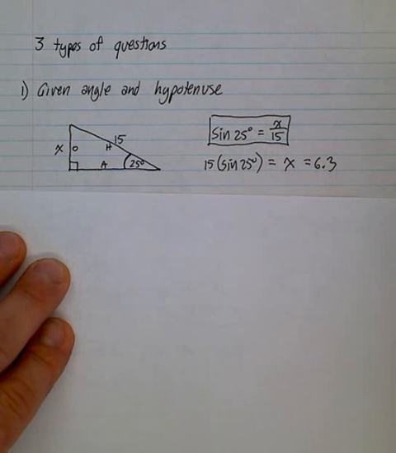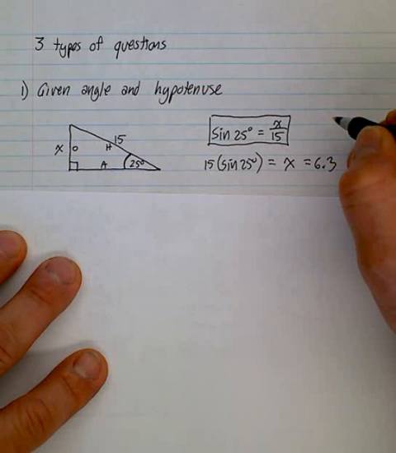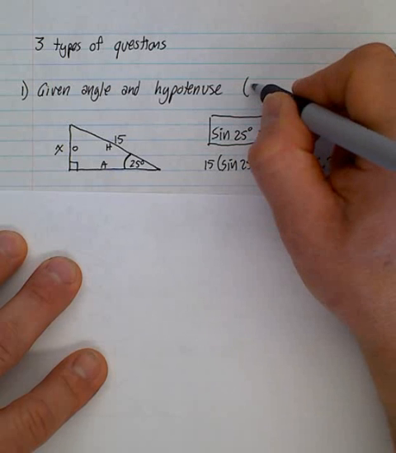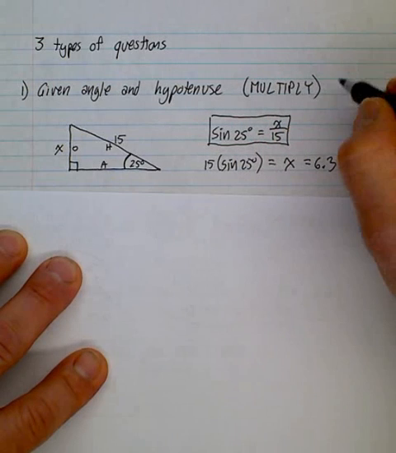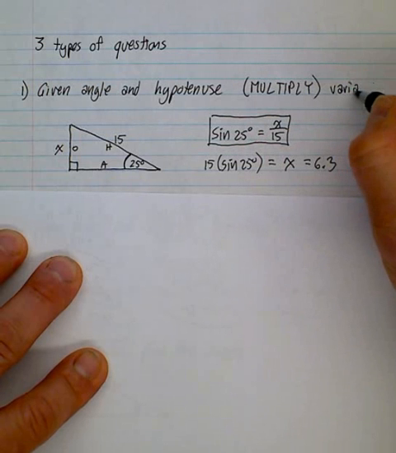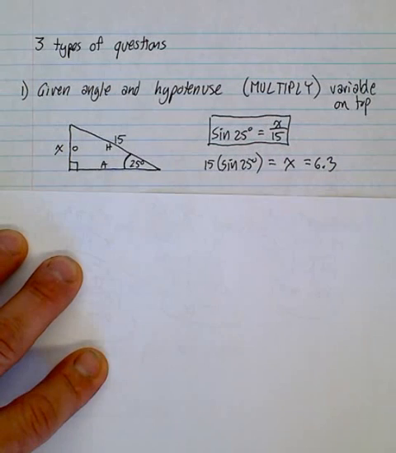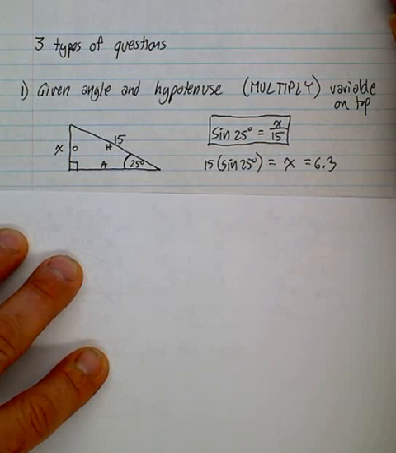In this case, meaning algebraically, what we do here is that we multiply, okay? Variable on top, we multiply.